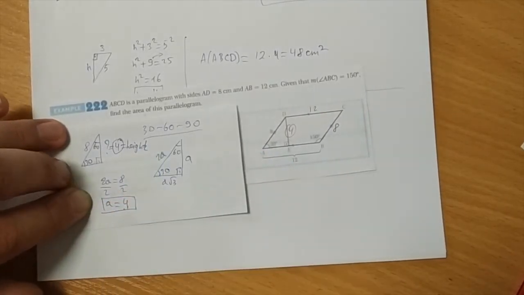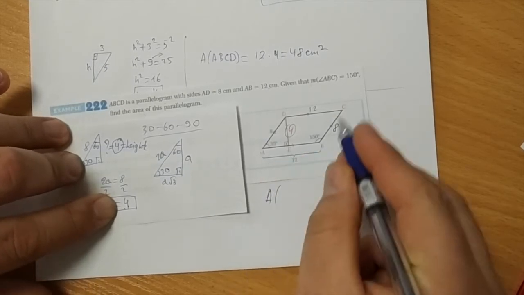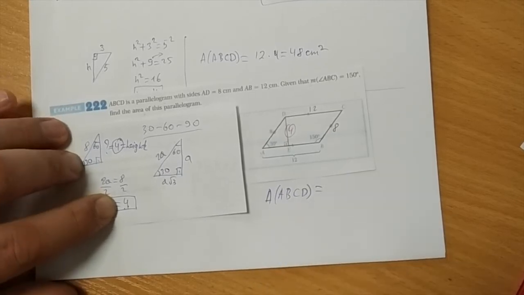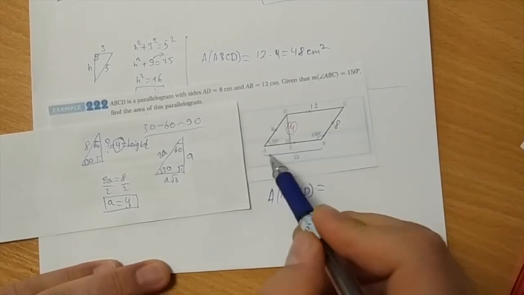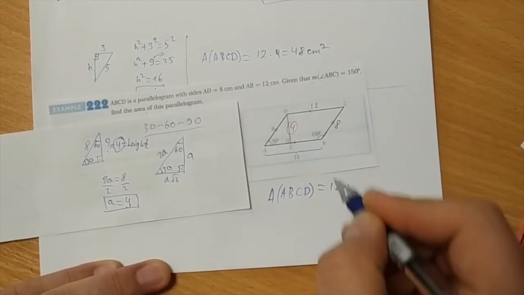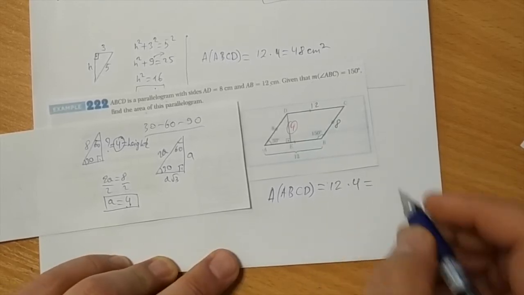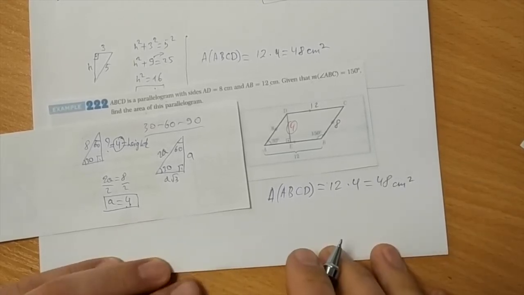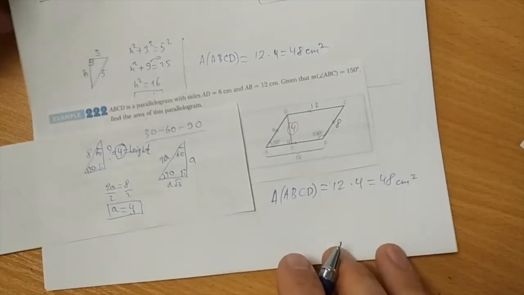Let's find what was the question? The area of this parallelogram. So we can find easily the area of ABCD. How can we find it? Base is 12 times height. We found the height, 4. If you multiply them, it will be 48 centimeter square again. You see, it is very easy. Now let's continue with another one.